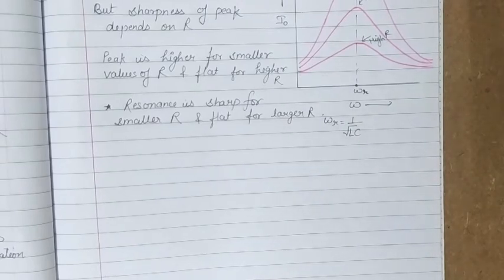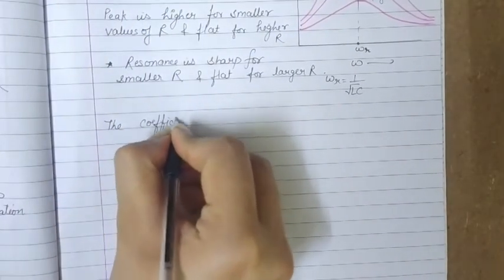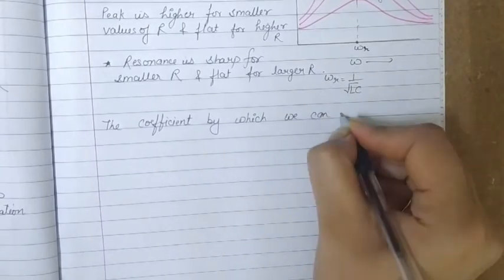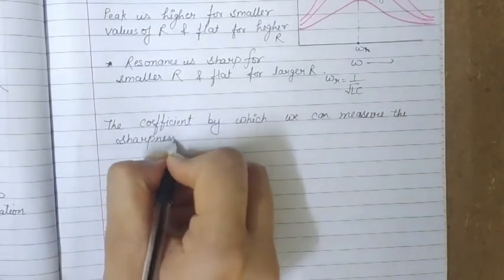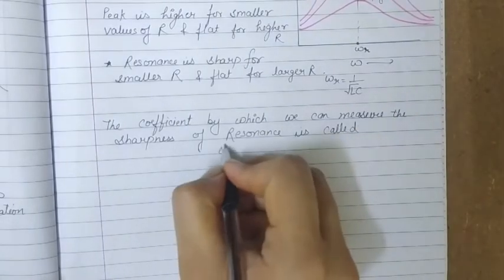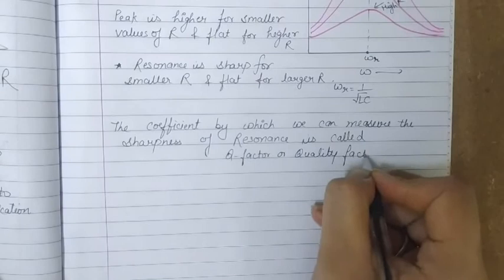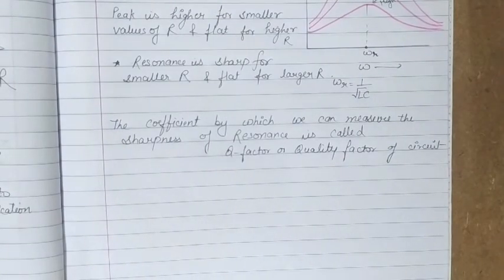But this sharpness of resonance is measured by a coefficient called the Q factor or the quality factor of the circuit. So the coefficient by which we can measure the sharpness of resonance is called Q factor or quality factor of the circuit. So quality factor or Q factor is the coefficient by which we can measure the sharpness of resonance in that circuit, and that Q factor belongs to a particular circuit.